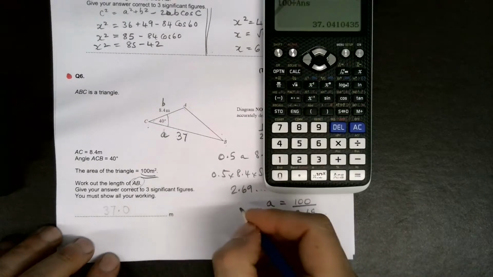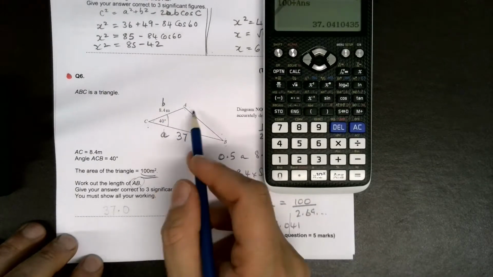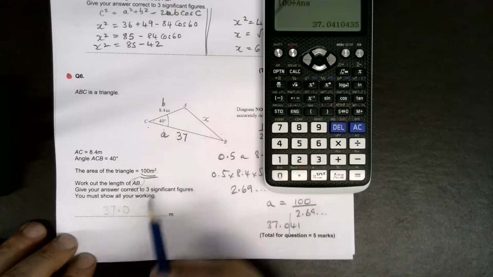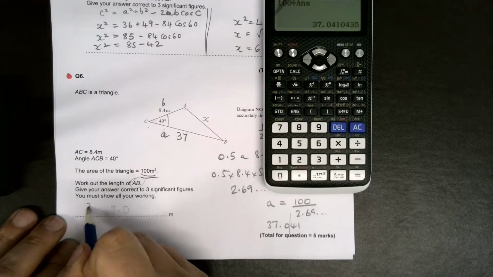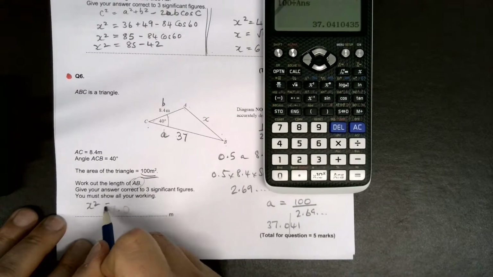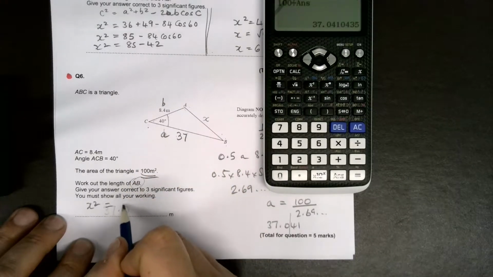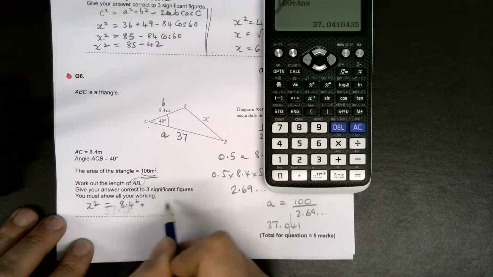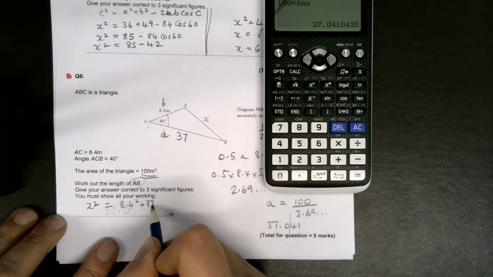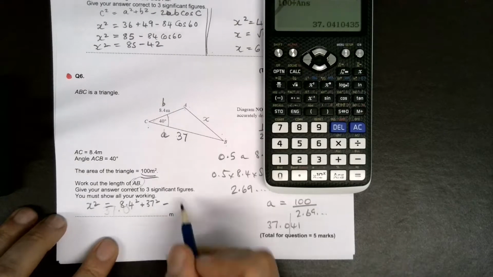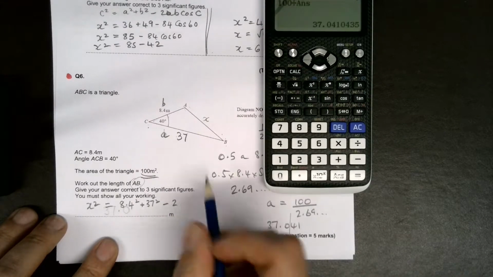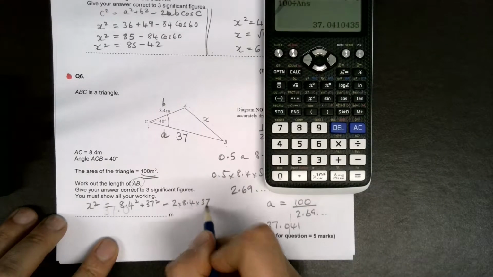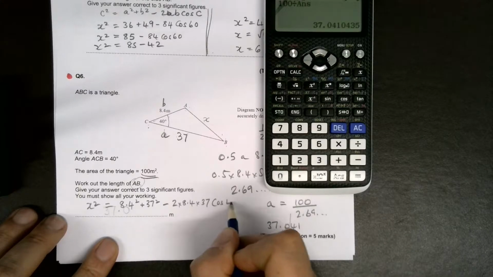I haven't left a lot of space here to do this question. But what we have is our x value here, the thing that we don't know. So we'll have our x squared, and we'll have that equals 8.4 squared plus 37 squared minus 2 times 8.4 times 37 cos 40.